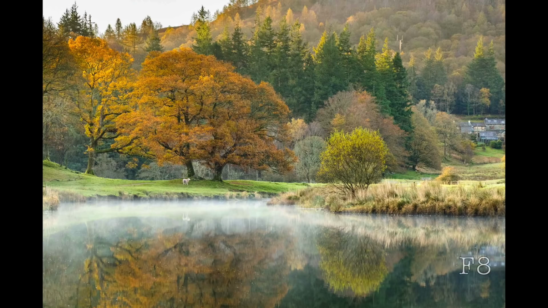And then the aperture controls how much is going to be in focus. With landscapes, generally you want everything to be in focus, so I'd aim to be at f8 or f11, somewhere in that range.